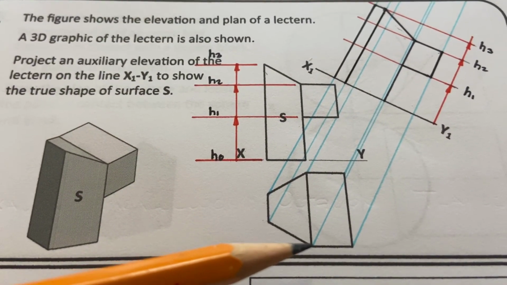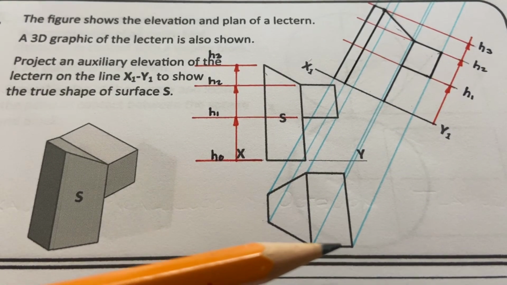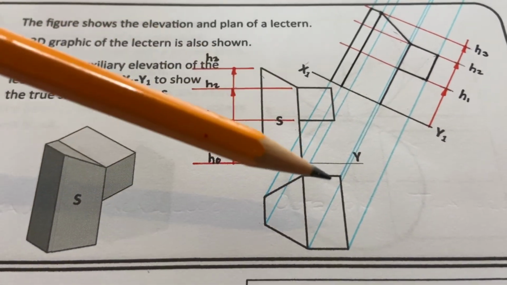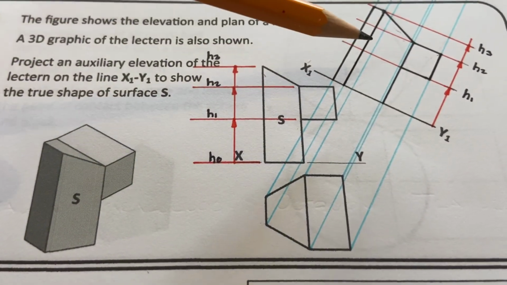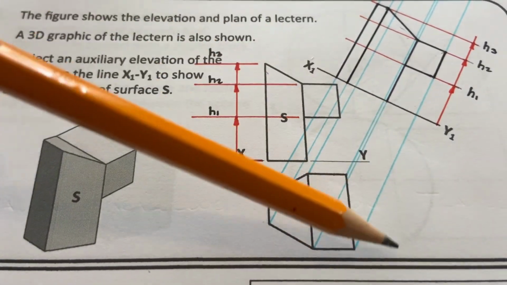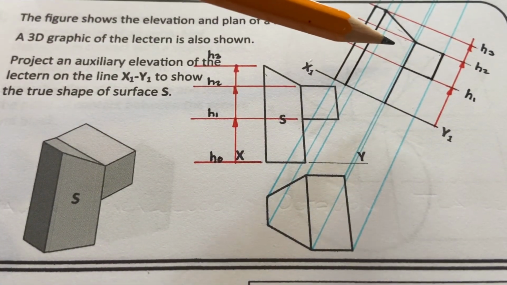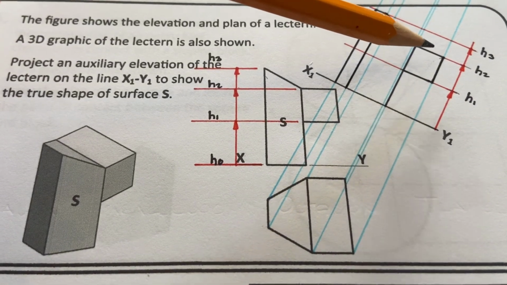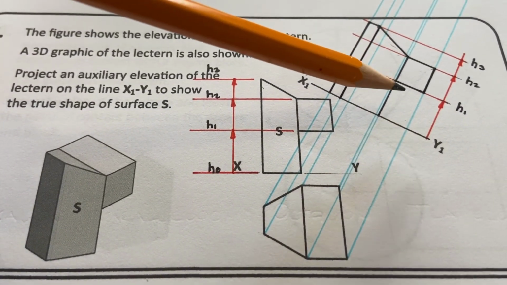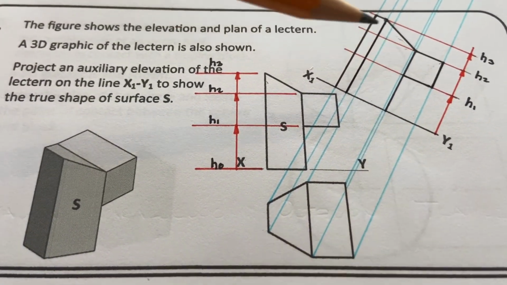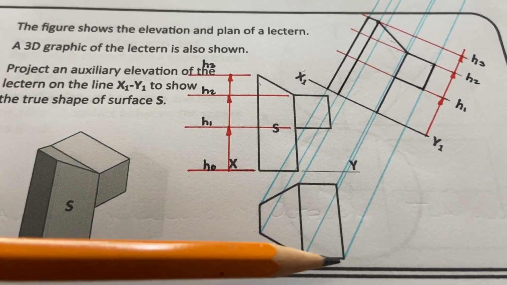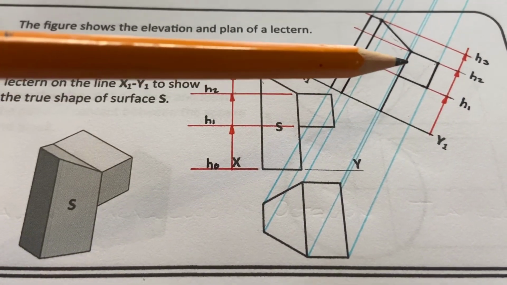And if we look here, it's going to be from this projection line out to this projection line. So when you follow those projection lines up, and if we follow this one up here as well, and bring a line out from the lectern along H2 and this one on H1, that gives us this surface here, and we see that surface up here in the auxiliary view.